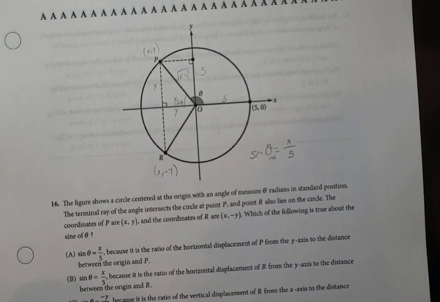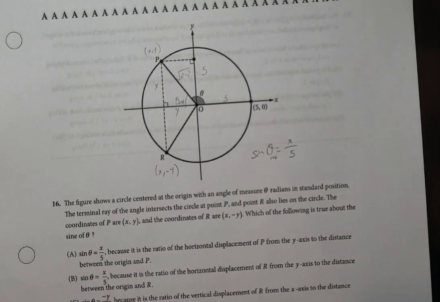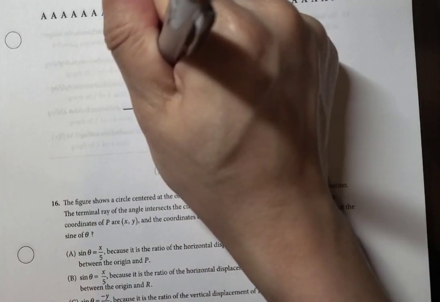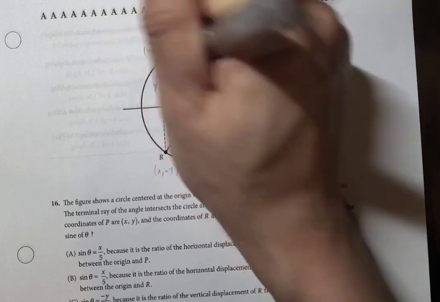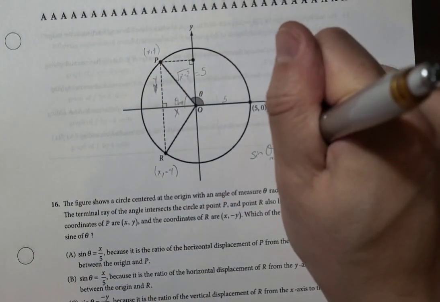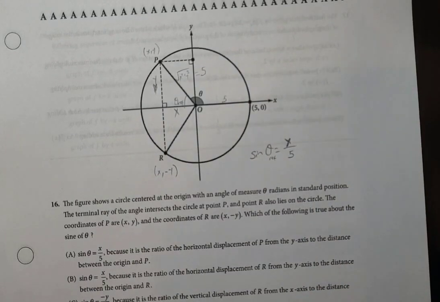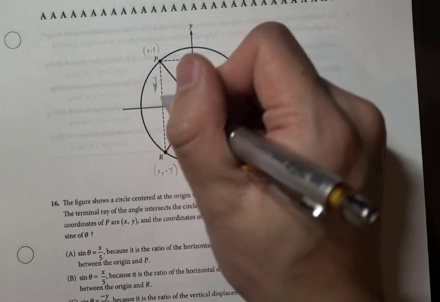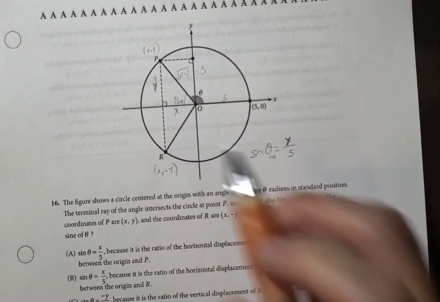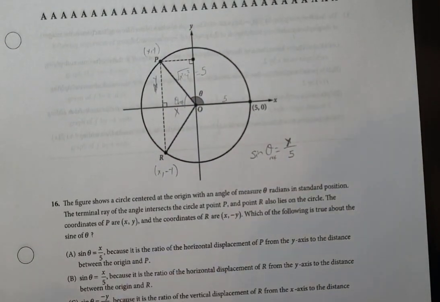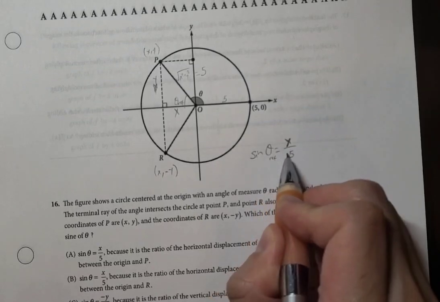Oh, my bad. Actually, this is x, this is y. So this would be y over 5. I want to correct that myself. It doesn't look quite right. So y is this axis, right? Yeah. So sine theta reference is y over 5.